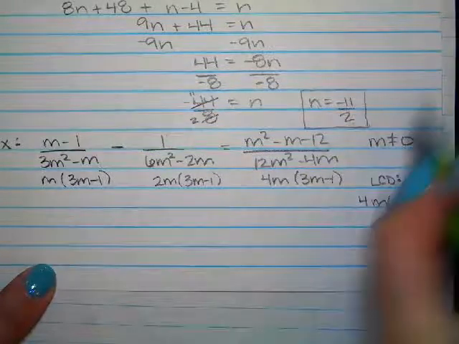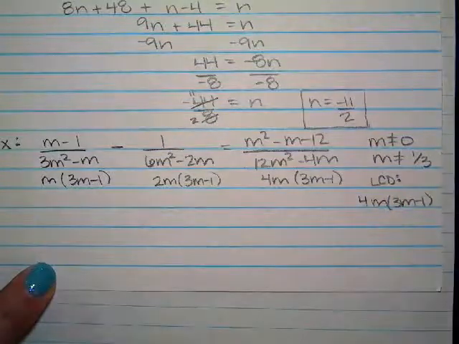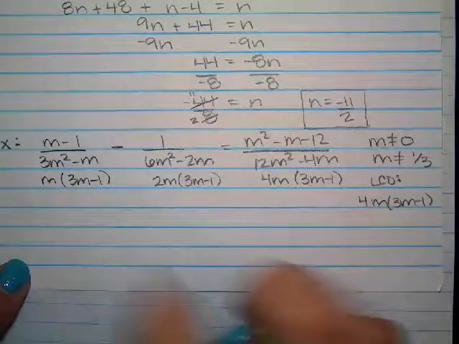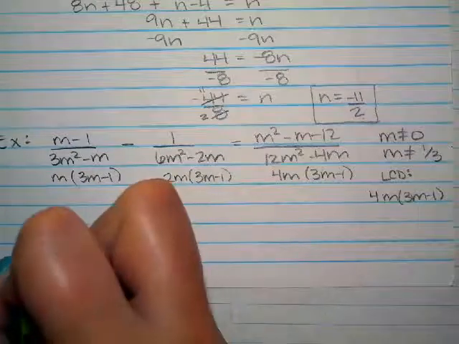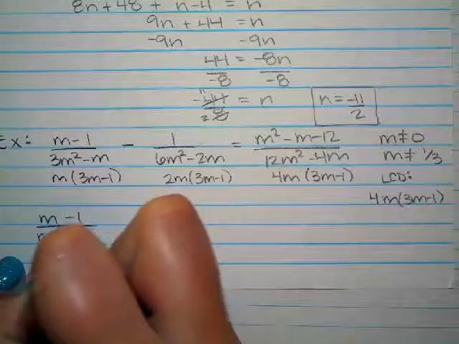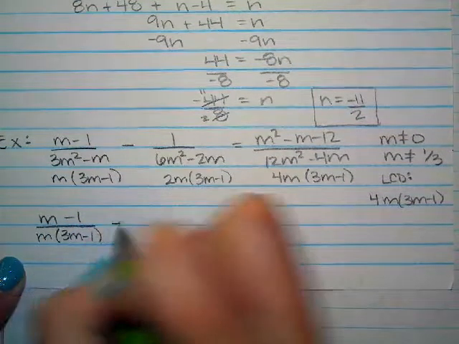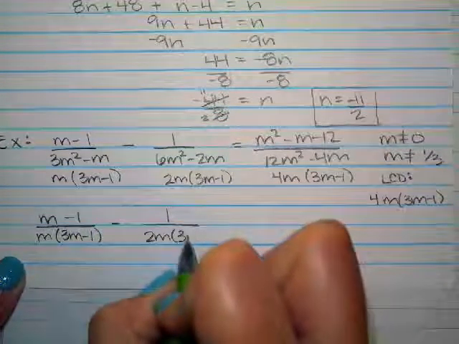M cannot equal 1/3. Okay, so I'm going to go ahead and rewrite this and give myself a little bit more space before I figure out what I'm multiplying. So m minus 1 over m times 3m minus 1, 2m times 3m minus 1.